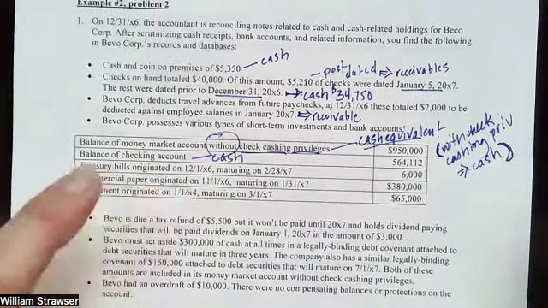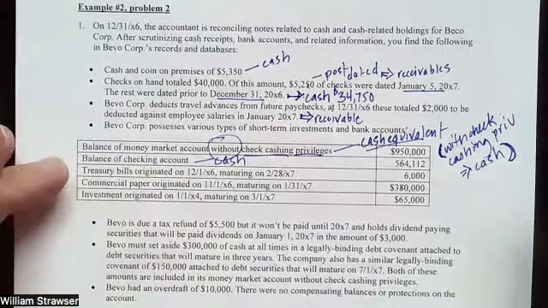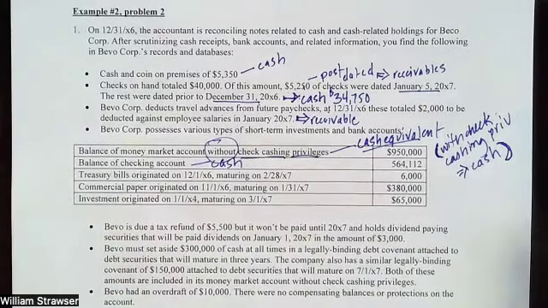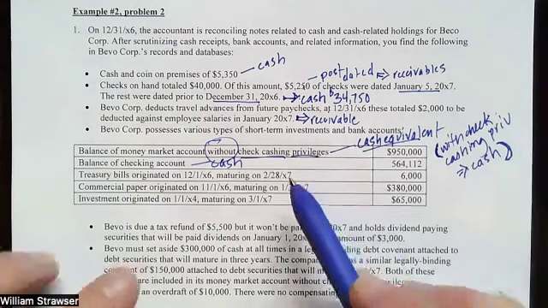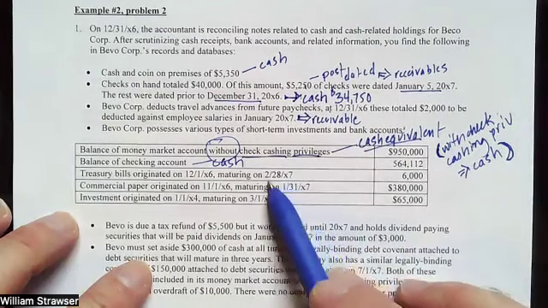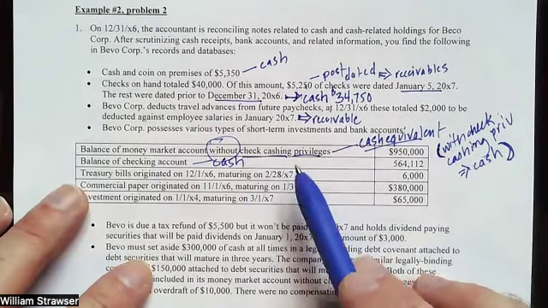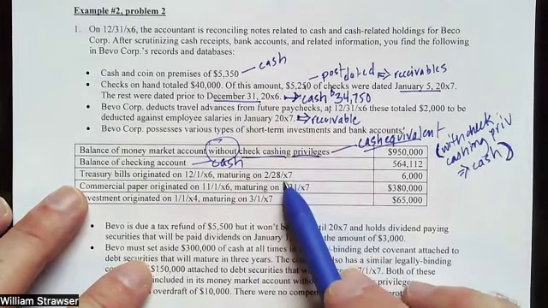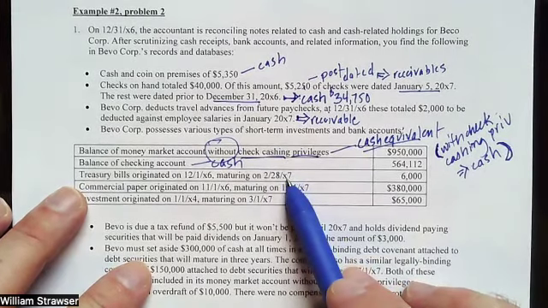Now, when it comes to classifying investments, they are not cash until they're paid, right? And until they turn into cash on, for example, February 28th. Until that point, they're either going to be classified as investments or cash equivalents.